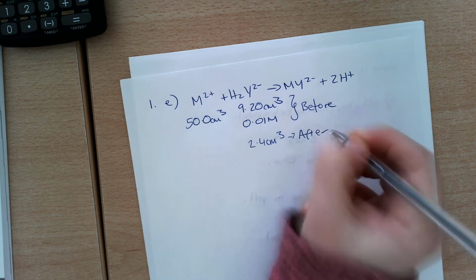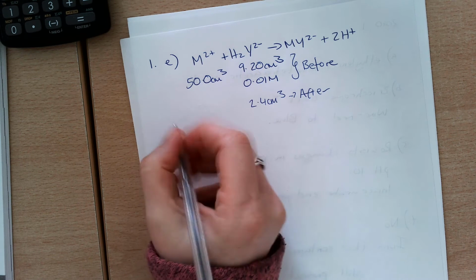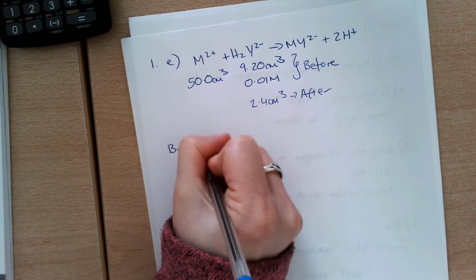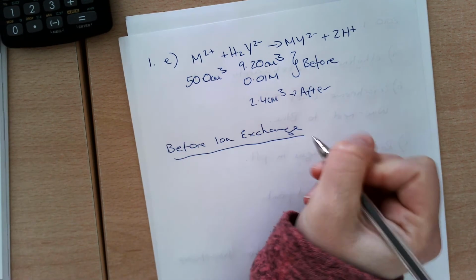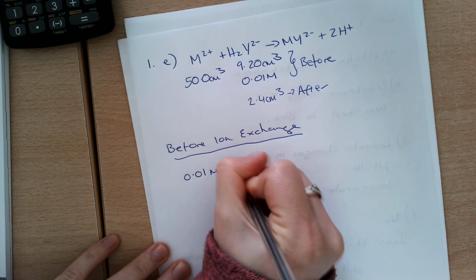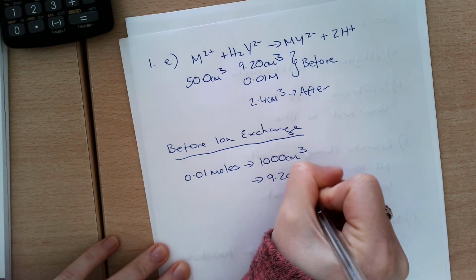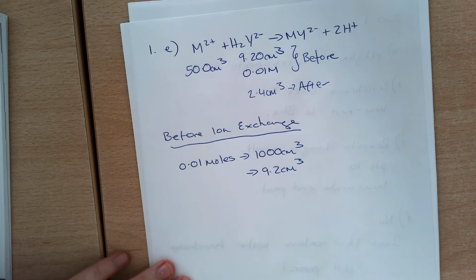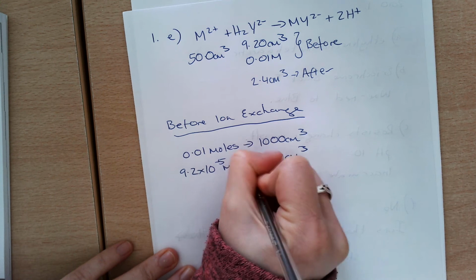I'm not going to concern myself about the after first, because in the question I'm asked to calculate the total hardness of water before ion exchange. So that's what I'm going to do. I have 0.01 molarity, which is moles per litre in 1,000 centimetres cubed. In this question, I don't have 1,000 centimetres cubed, I have 9.2. So 0.01 multiplied by 9.2 divided by 1,000 gives 9.2 by 10 to the minus 5 moles.